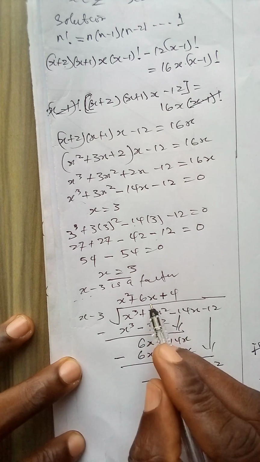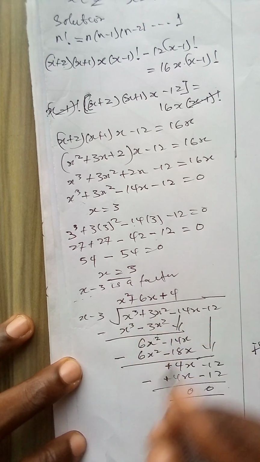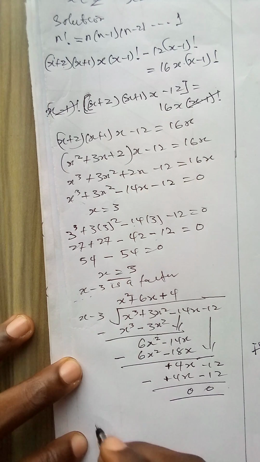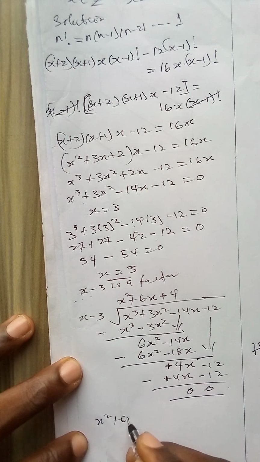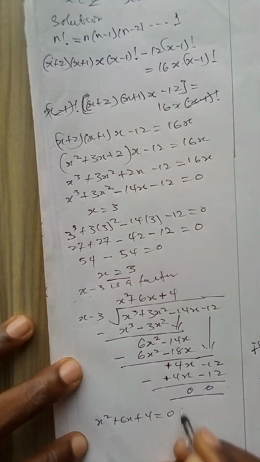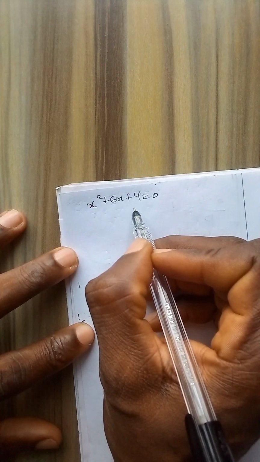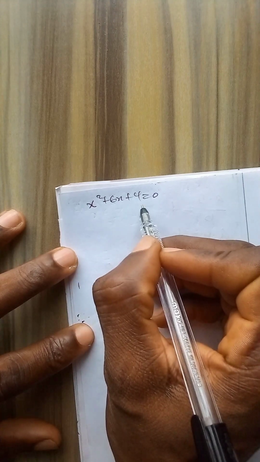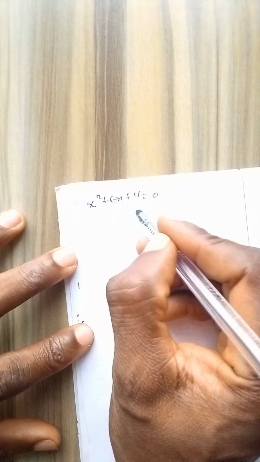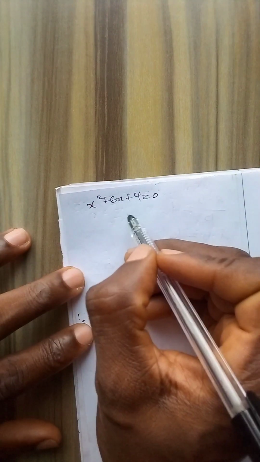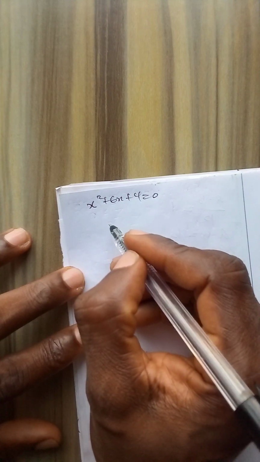Let's now find the other solution by equating this factor of the polynomial, x squared plus 6x plus 4, to 0. To find the roots of this quadratic equation, we have to check if we can factorize it. To check it, let us use the discriminant in the formula.